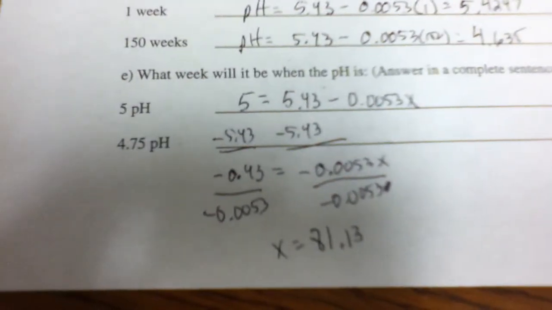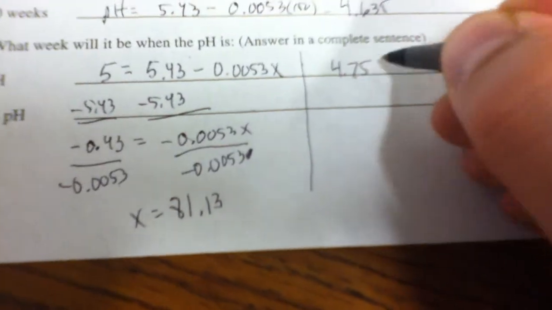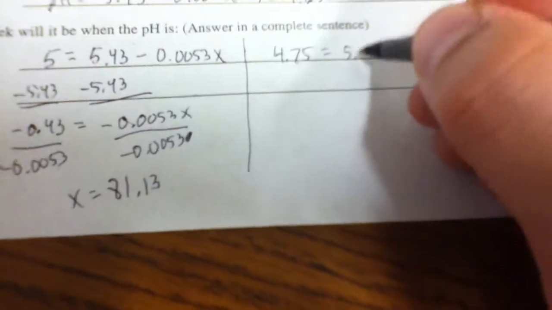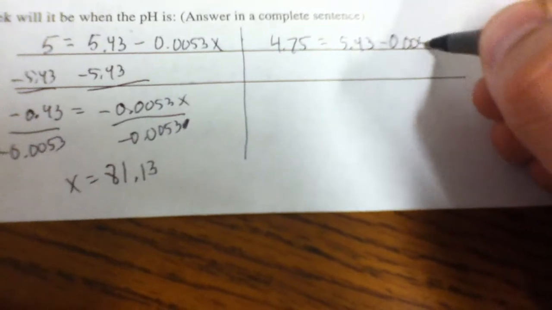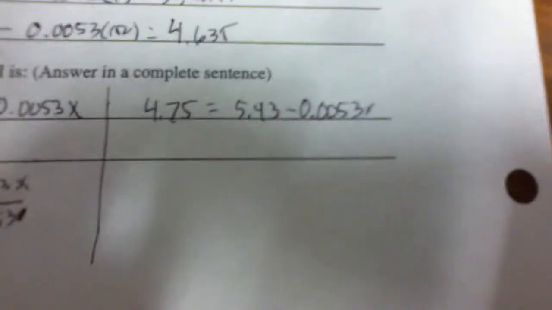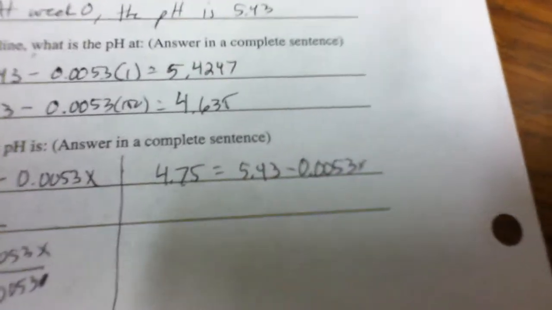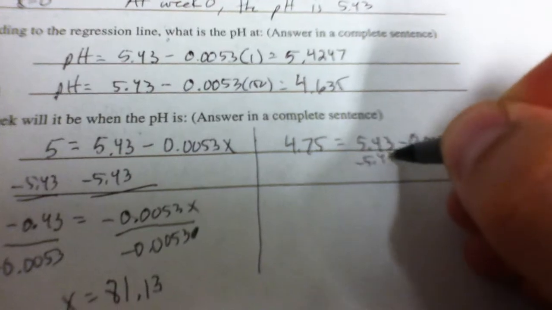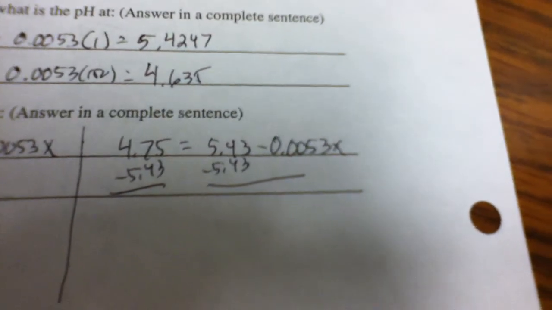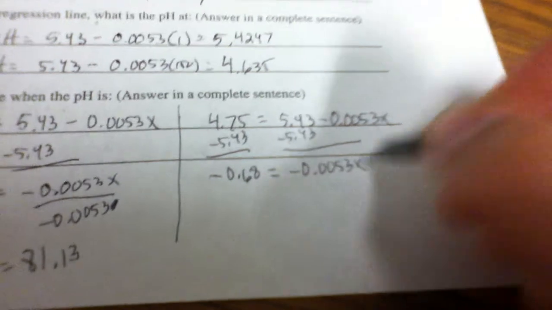Now the next question has 4.75, so I'm going to do that on the side here. But again, pH goes in for the y. So it's 4.75 equals 5.43 minus 0.0053x. To solve for x, we would subtract 5.43 from both sides, which will give us negative 0.68 equals negative 0.0053x.